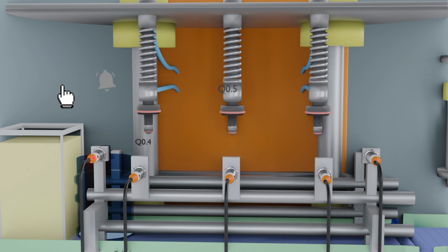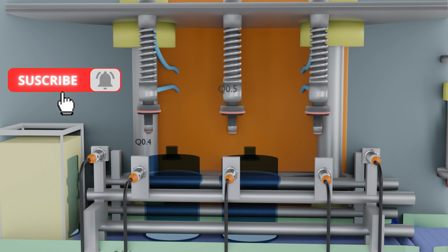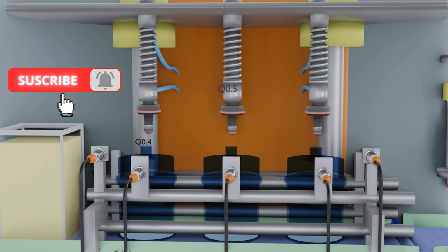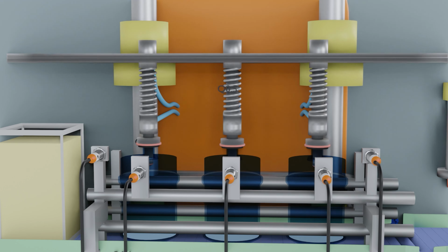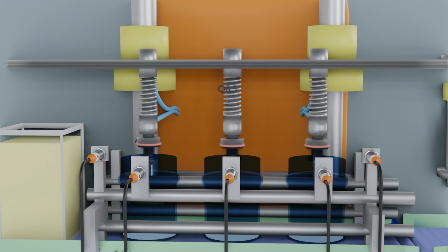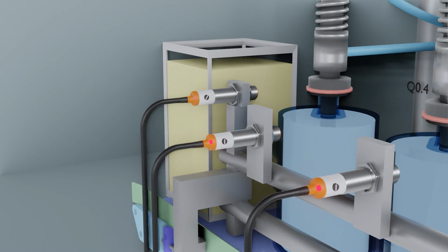First, the filling process. It detects 3 bottles, starts filling, until the sensor detects.